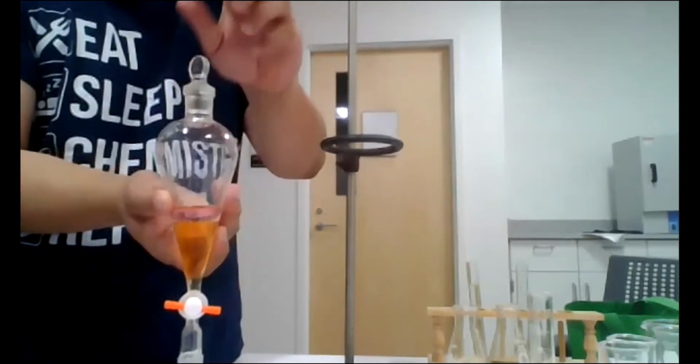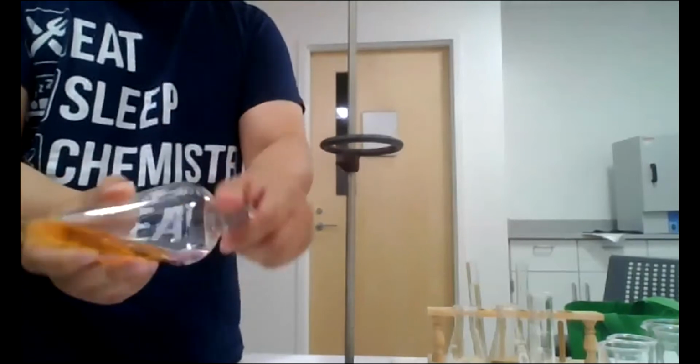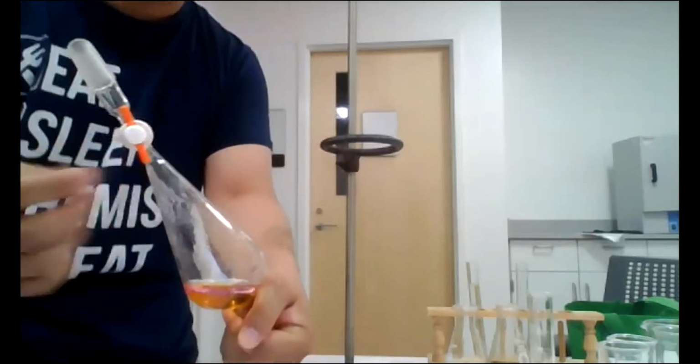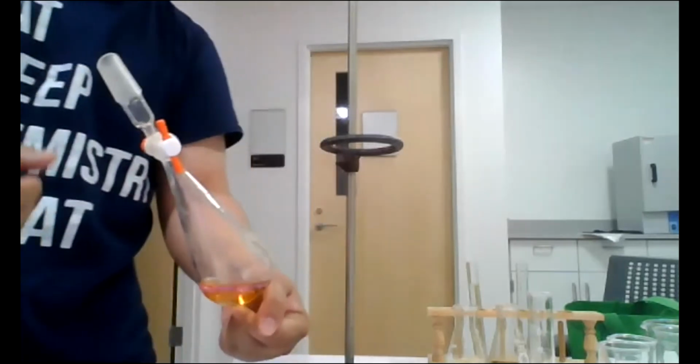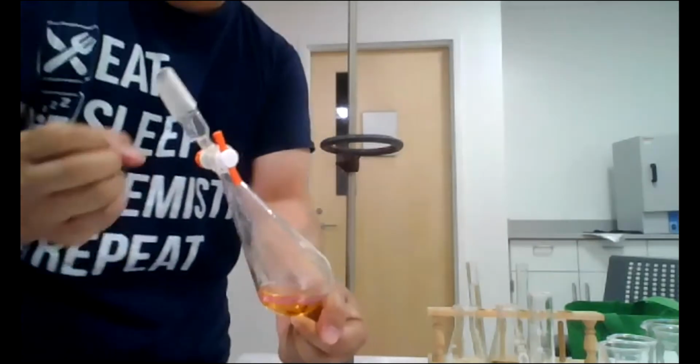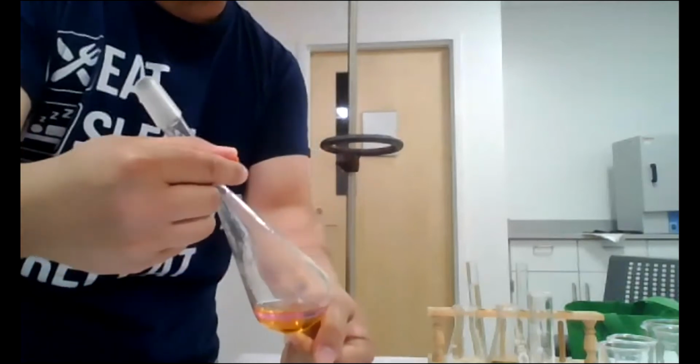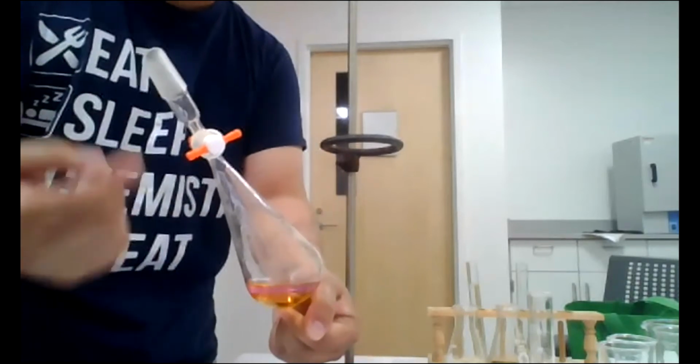The technique is cap it, turn it over, vent it right away. Don't even shake it. Did you hear that? Man, I wish I caught that a little bit better. It went, psst. It released a little bit of gas. So now we're gonna shake, vent, shake, vent, shake, vent.